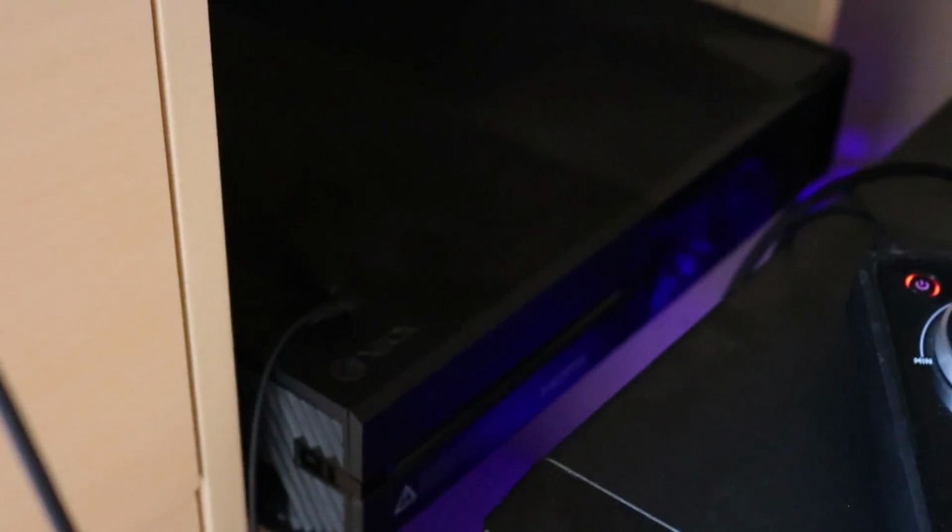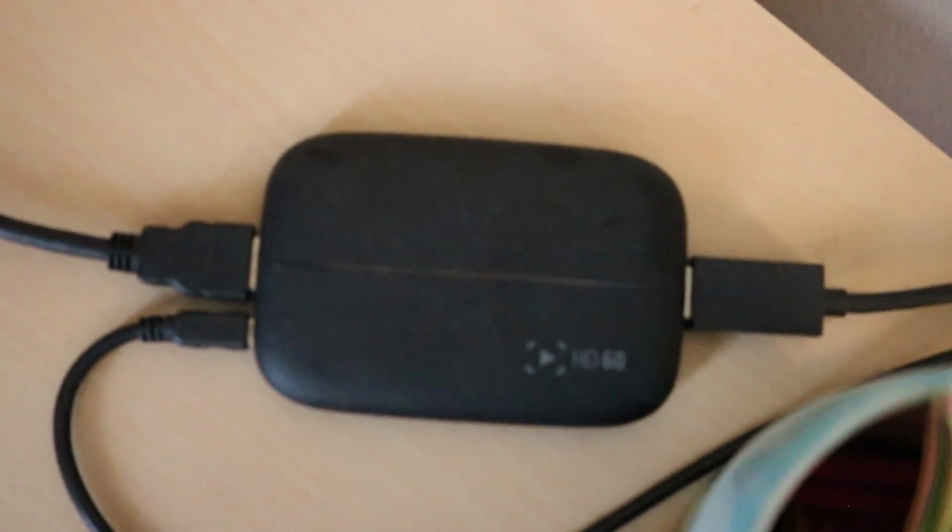So the first and probably most important part is the Xbox One. You guys know I've always been an Xbox guy. That's what I'm rocking now. Just a regular 500 gig Xbox One, nothing special at all. Through the back here, we have the Elgato HD60. That is what I use to record all of my gameplay on the Xbox One. That allows you to record it in 1080p, 60 FPS. So honestly, that's perfect for what you need now.